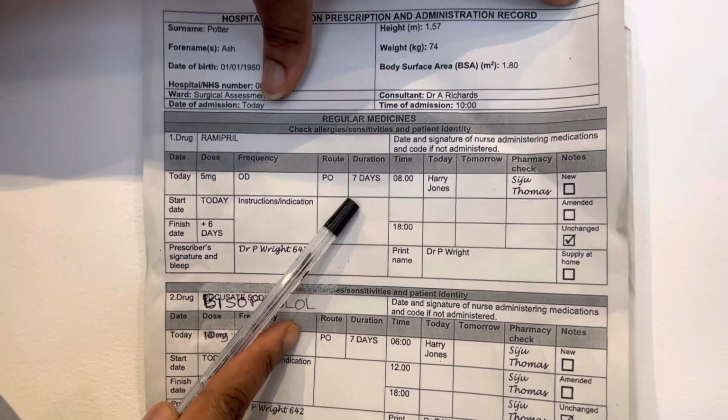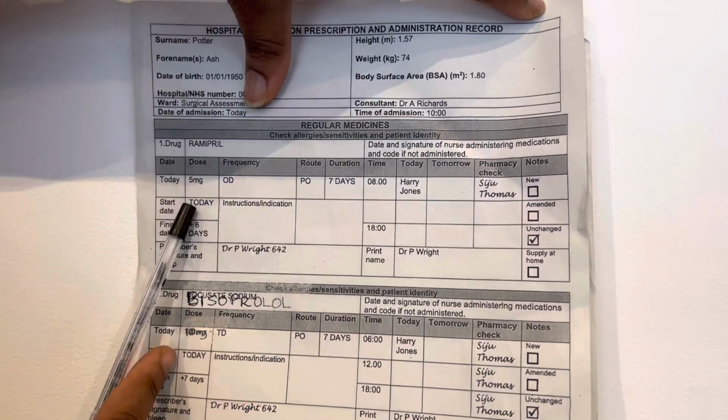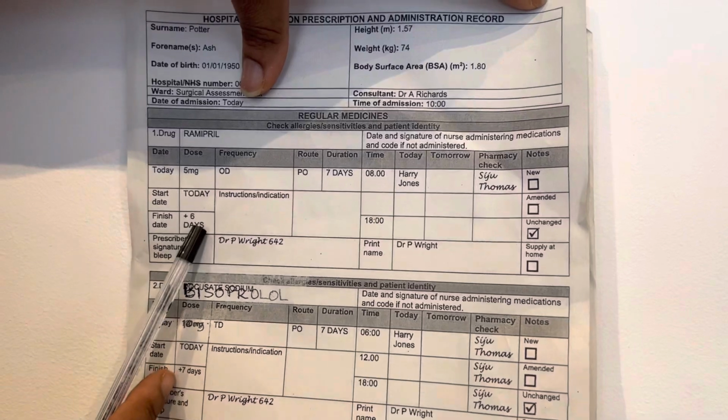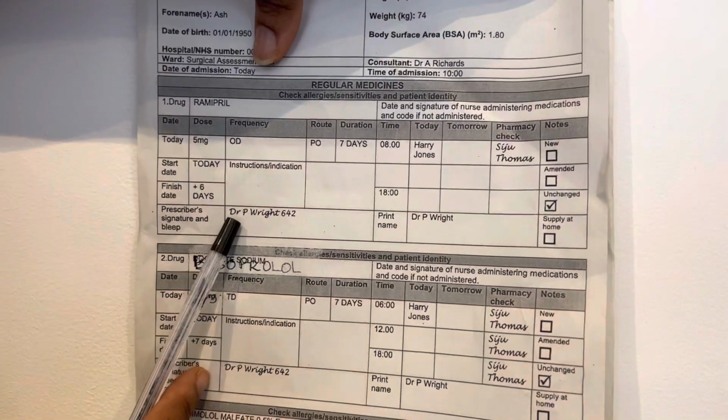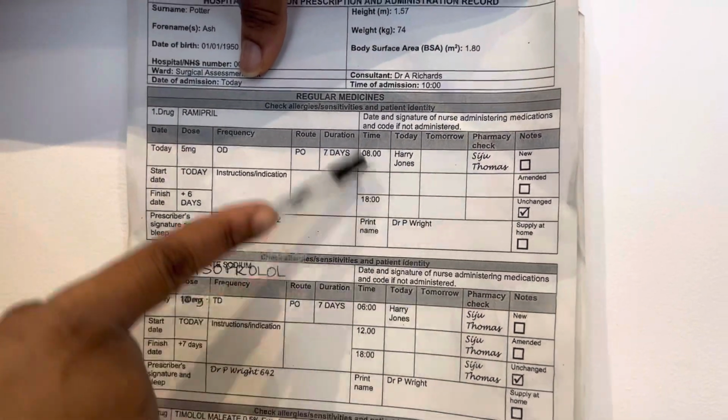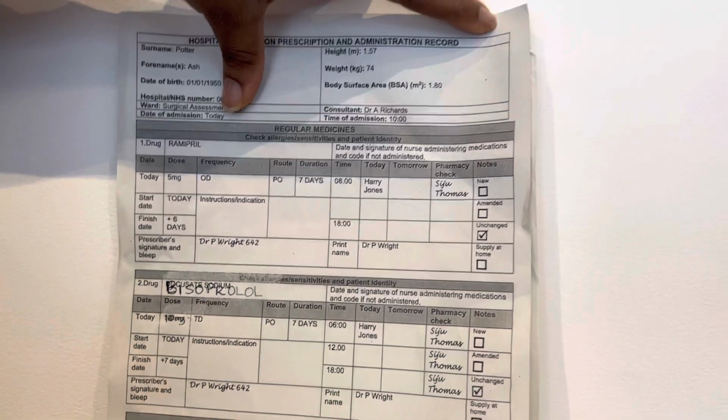The duration is 7 days. The start date is today. The finish date is in 6 days. Prescriber signature is here. The bleep number is here. Is this drug due at our time? This drug is not due at our time.